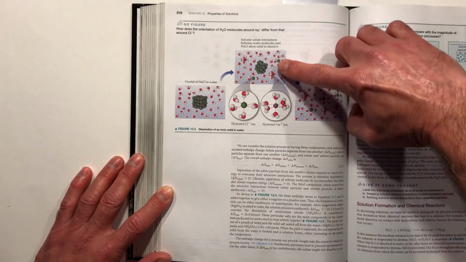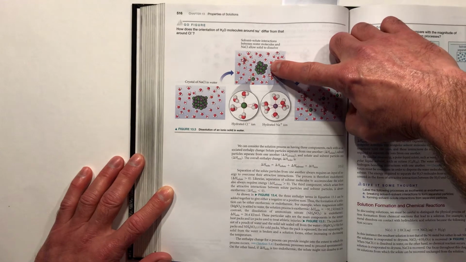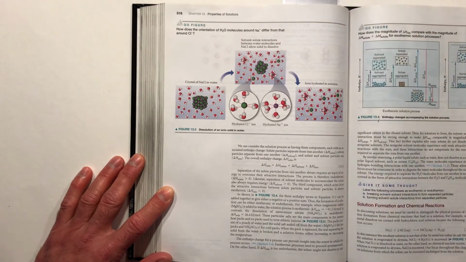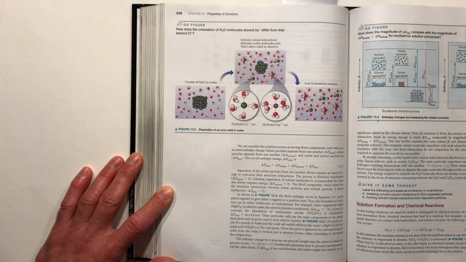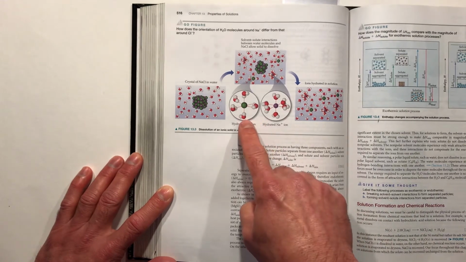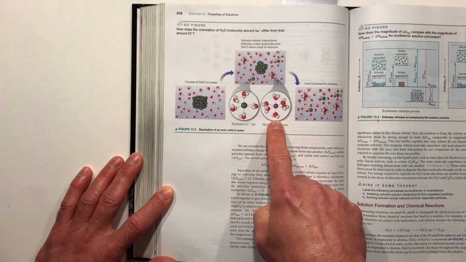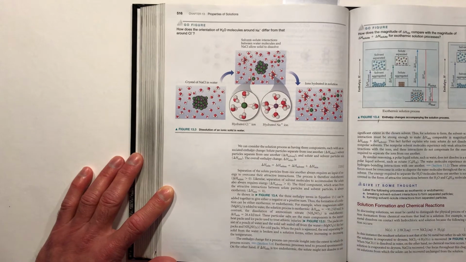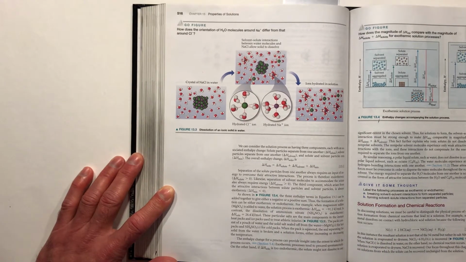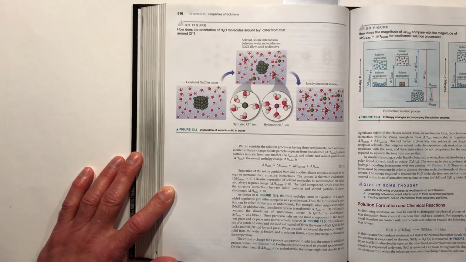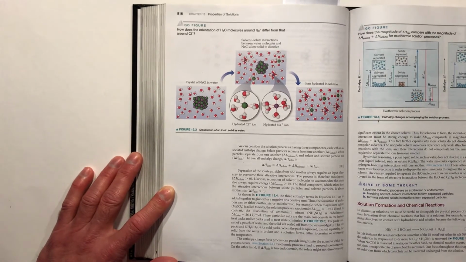So the breaking apart of the crystal into individual ions is called dissociation. That's the first step in the dissolving process. And the surrounding of the ions by the solvent particles is called solvation in general for any solvent. If the solvent's water, in other words, if it's an aqueous solution, then we call the solvation process hydration.